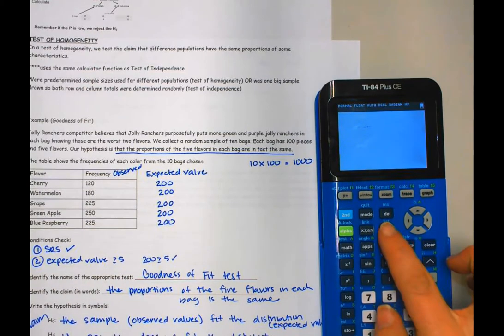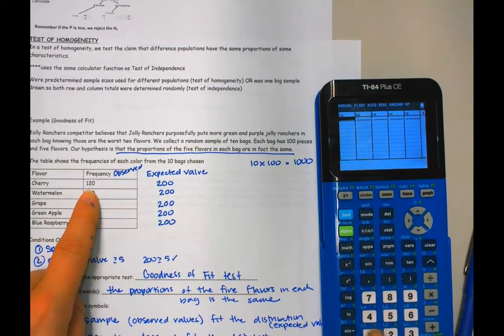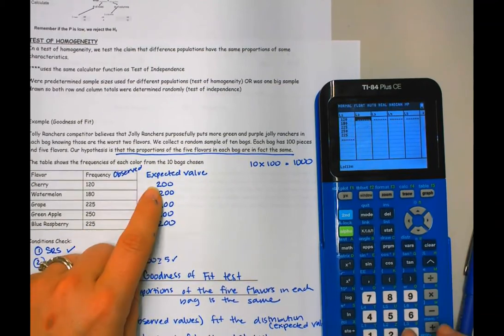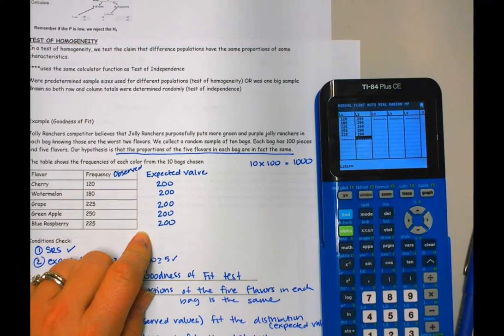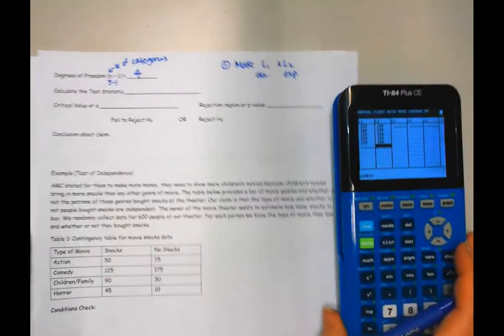So I'm going to hit Stat, Edit, and then I need to put these values into list 1 and list 2. I'm going to clear my list first. So my observed values go into list 1. And my expected values, which are all the same in this case, go into list 2.